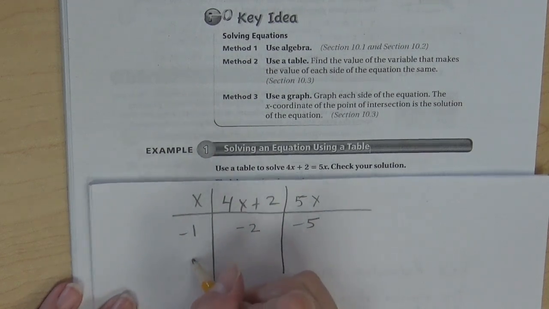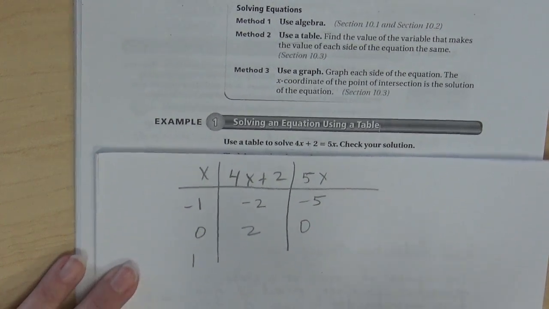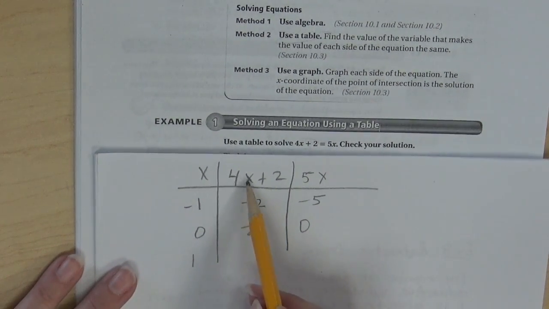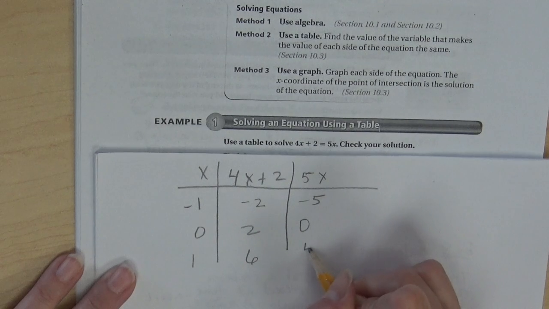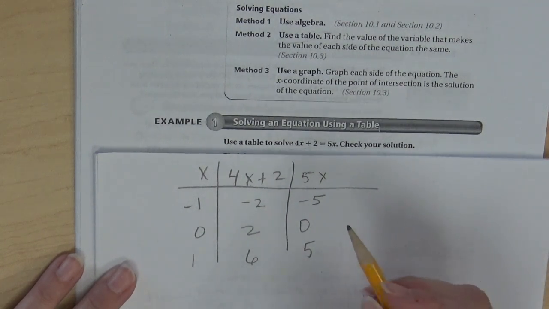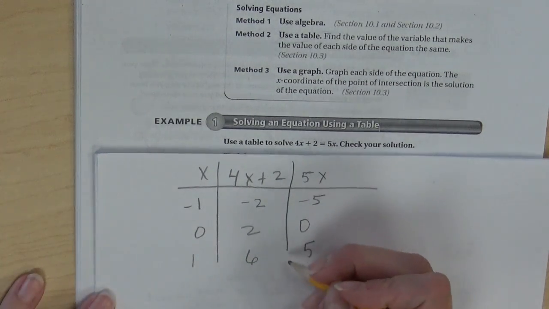So I'm going to go on to the next number. I'm going to try 0. If I put 0 for x here, I get 0 plus 2 is 2. If I put 0 for x here, 5 times 0 is 0. So that's not going to work because they don't match. Let's try +1. 4 times 1 is 4. 4 plus 2 is 6. And then over here, if I put in 1, 5 times 1 is 5. Okay, that doesn't work, but I am noticing that my numbers are getting closer.